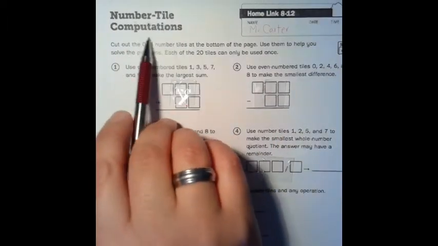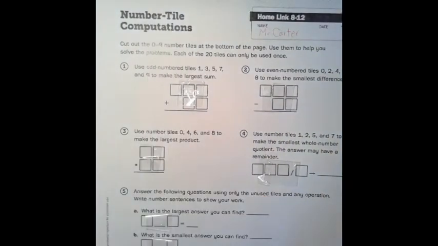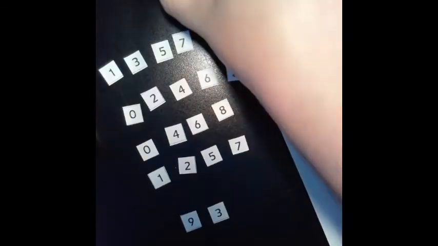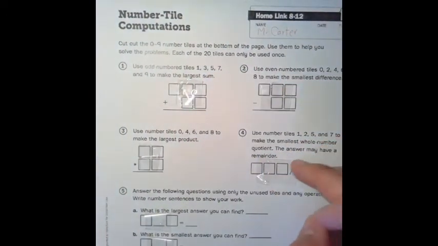So with this one, we have number tile computation. To get ready for this homework, on the bottom there were some squares, and I went ahead and cut those up already so that they're ready to go. I also put some tape down, you can see it's a little sticky, so that when I place my numbers, they'll stay put. But you don't have to do that. You can use the numbers and switch them around if you need to.